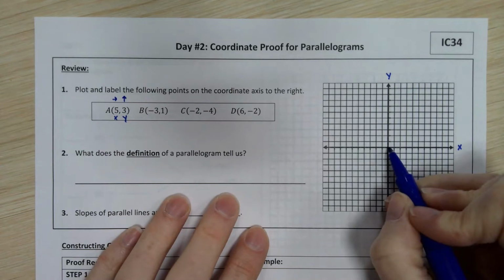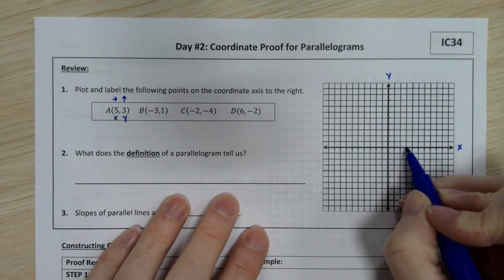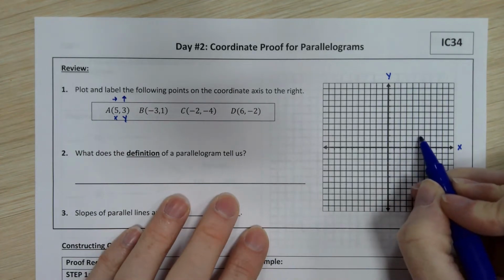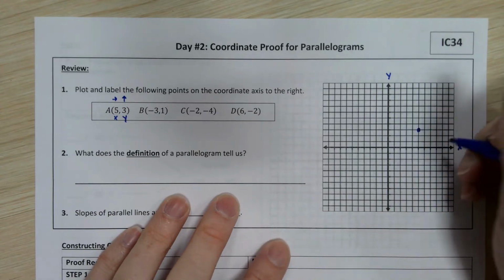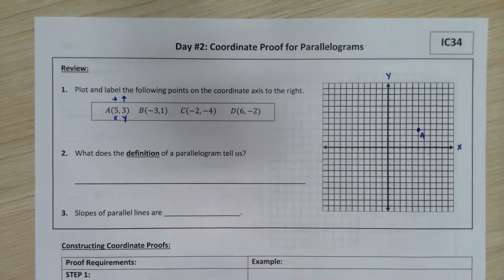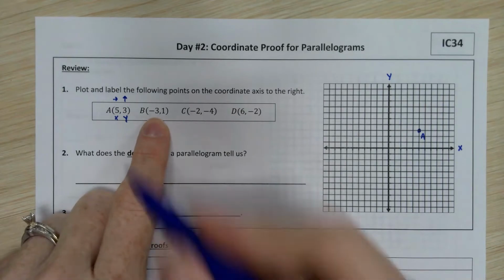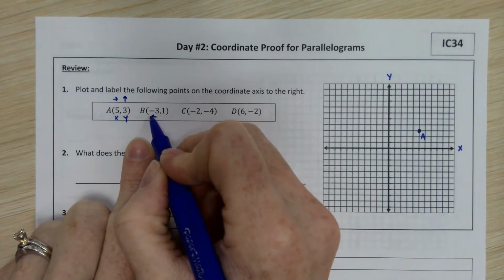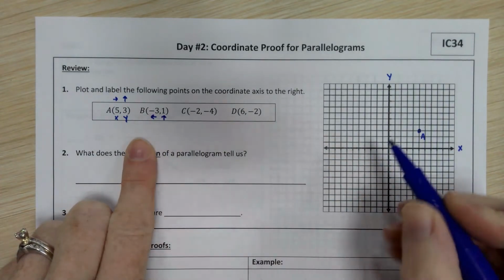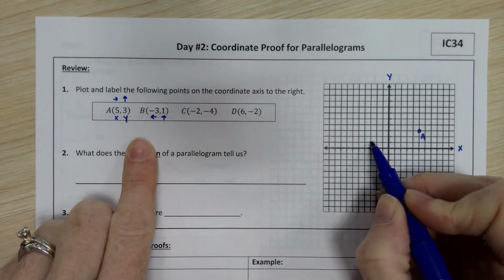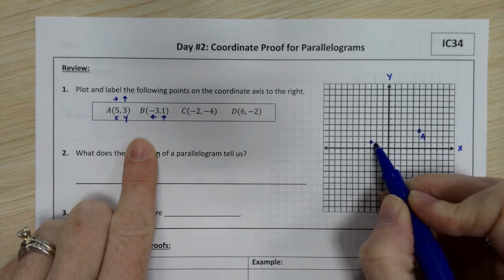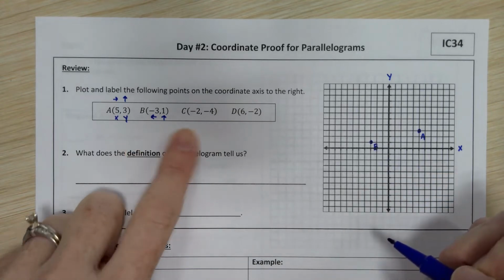So we're going to start at that origin and move 1, 2, 3, 4, 5 to the right and 1, 2, 3 up to find the placement for point A. If we continue on from there, our goal is to graph B next. That means that we're moving 3 to the left and 1 up from the origin. So 1, 2, 3 full boxes left and 1 box up gives us that location for point B.